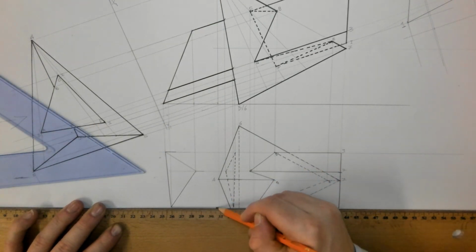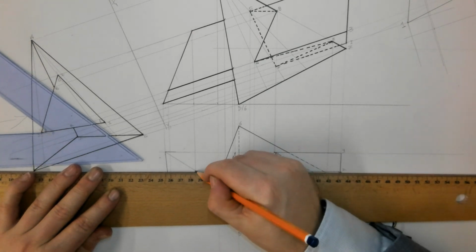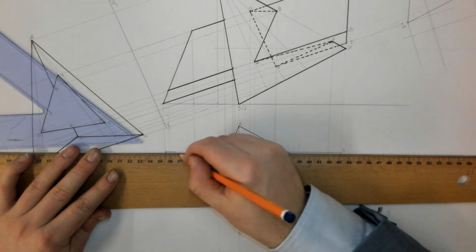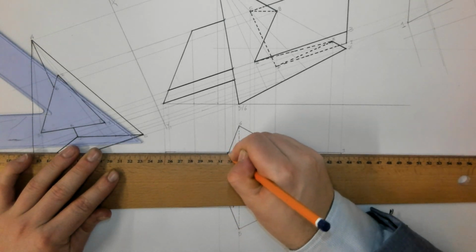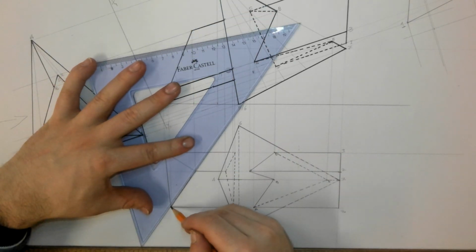Now, this line is heavy until it passes the edge, becomes hidden. Same with this line, heavy until it passes the edge. Same with this one, heavy until it passes the edge. And there we go.